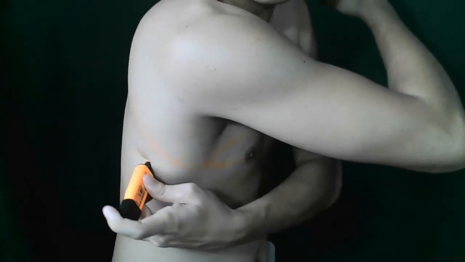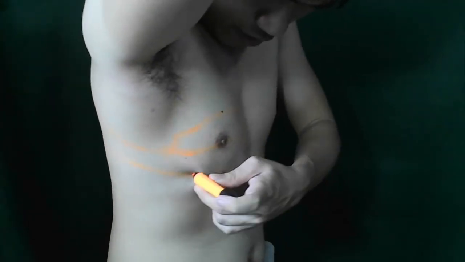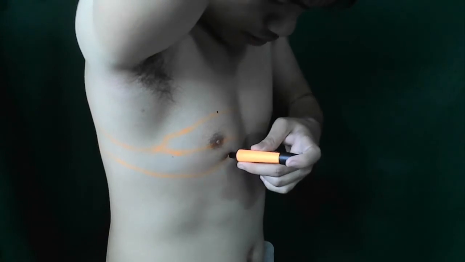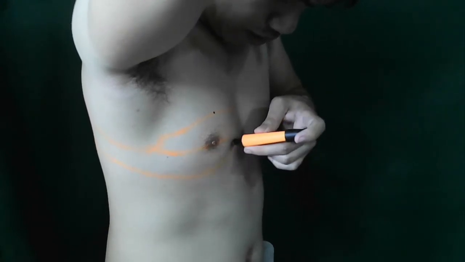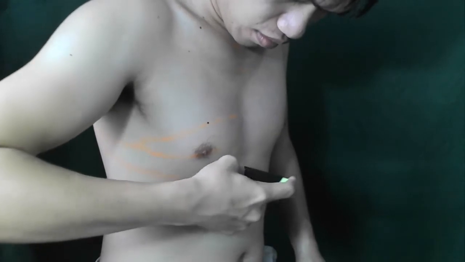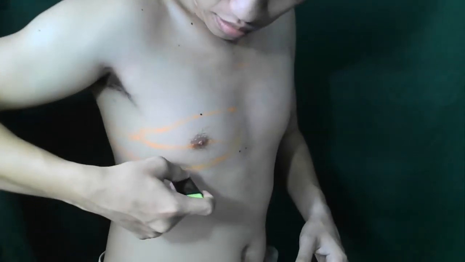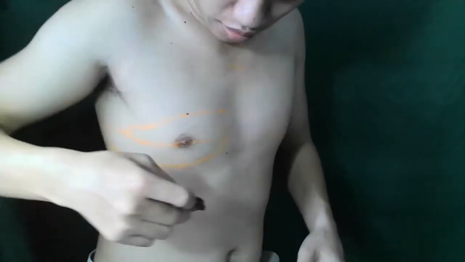This is the ninth rib, and I will connect it to the fifth and here, here and here. So I need to use another pen, so you could appreciate it. Okay, the green one is the border of your liver.